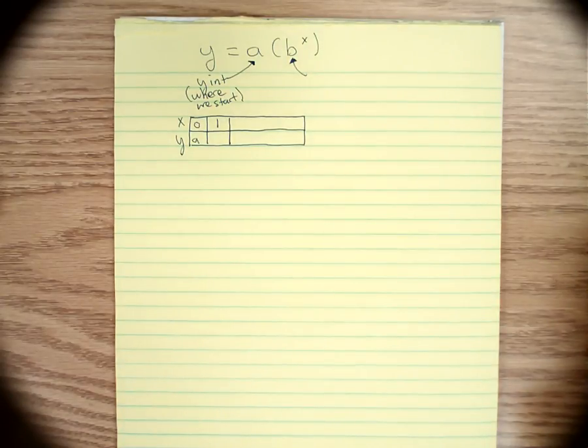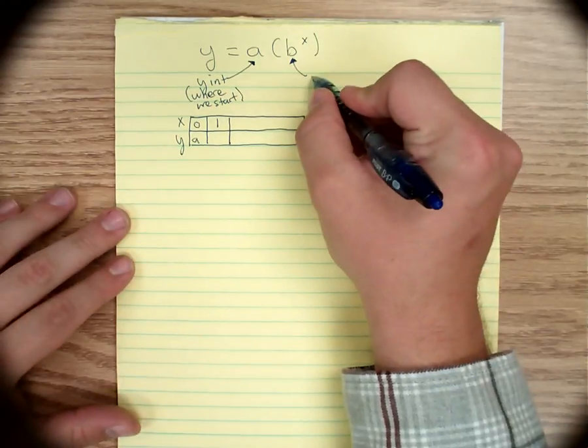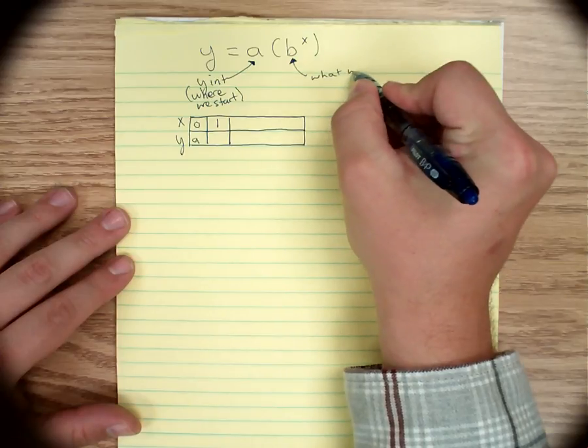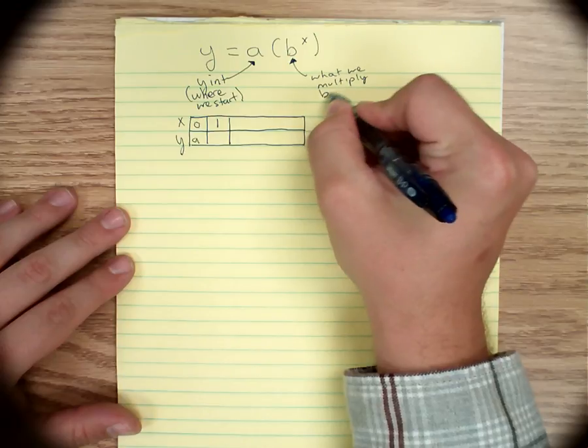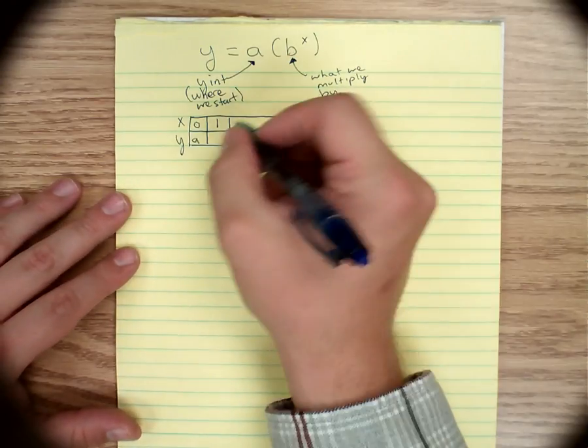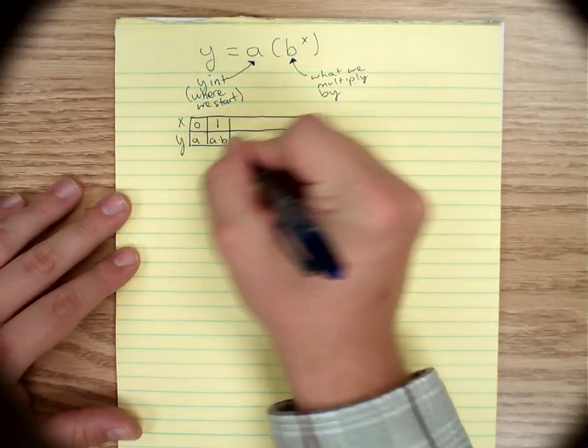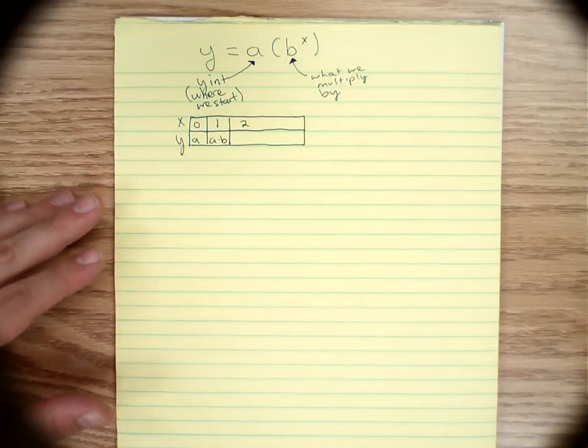No, we just multiply by b. This is what we multiply by. Stop the side conversations. So this would be a times b. What would 2 be?